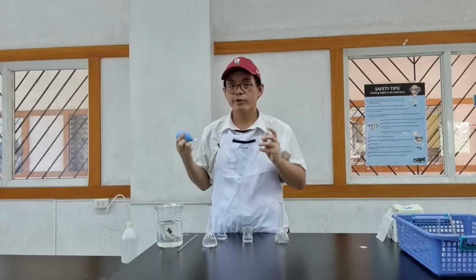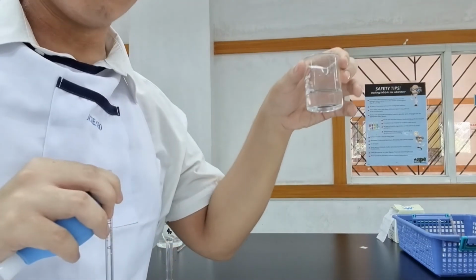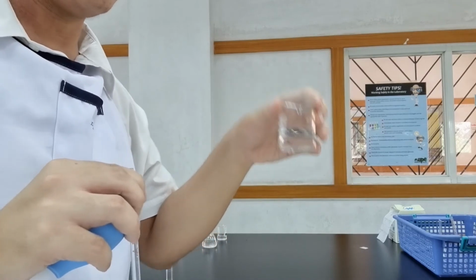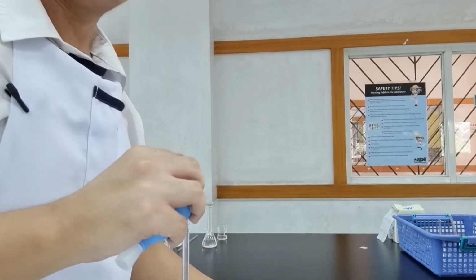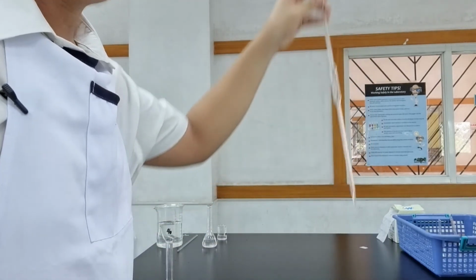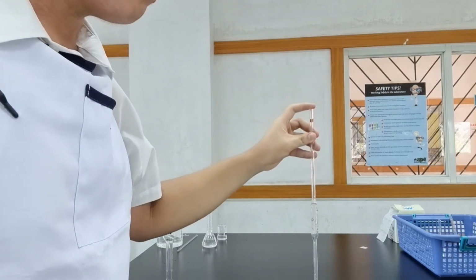I will now show you how to get 10 ml, so I'm going to transfer up close. I have here the solution, and again, I'm going to take out 10 ml using a pipette. So to do that, I'm going to take my pipette. I'm going to make sure that it's completely vertical, and then I'm going to submerge it.